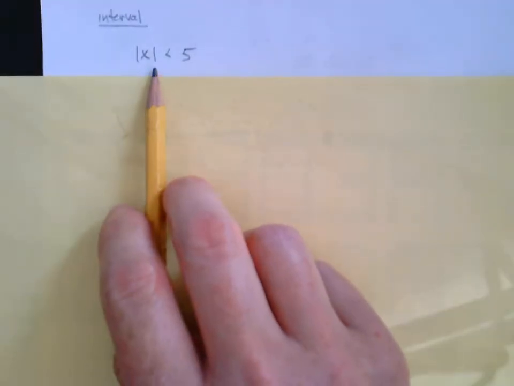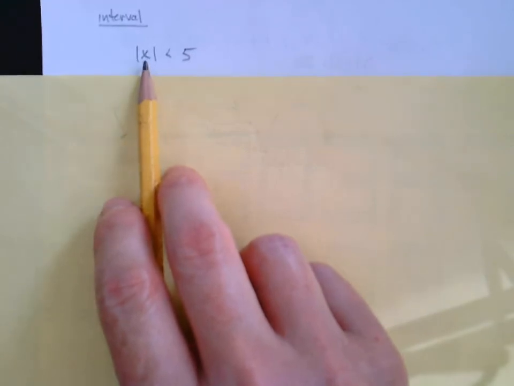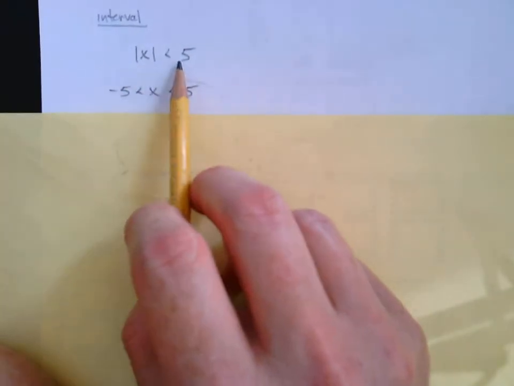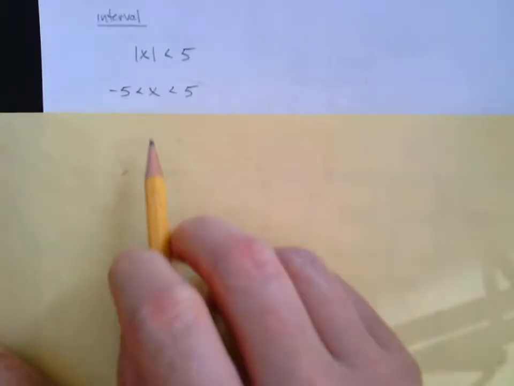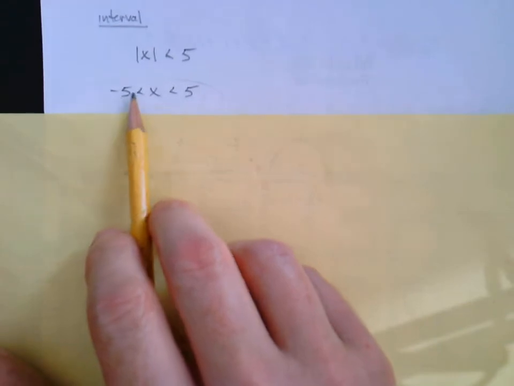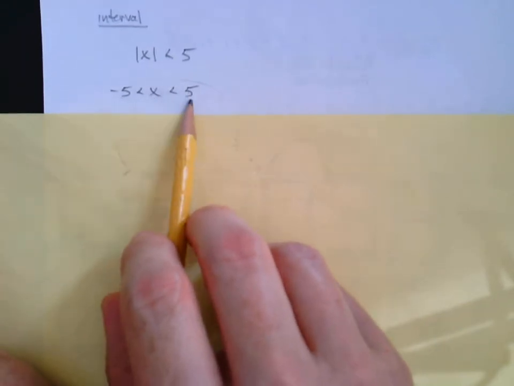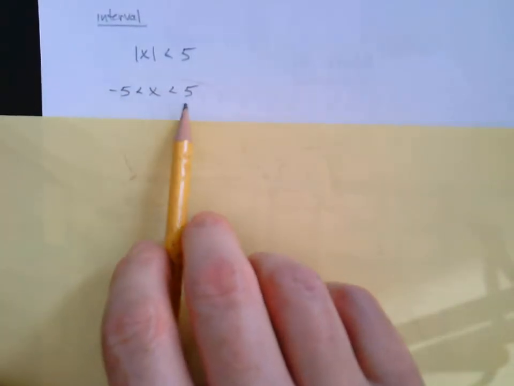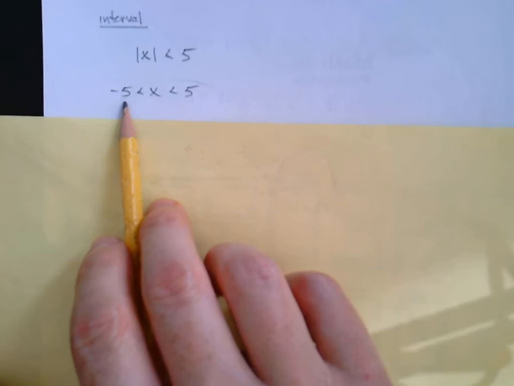I don't want to leave it in the absolute value form. I want to break free of that. So I'm going to write it this way. If the absolute value of x is less than 5, then that's the same as saying negative 5 is less than x is less than 5, right? Okay, and there I really start to see my interval. I go from negative 5 to 5.